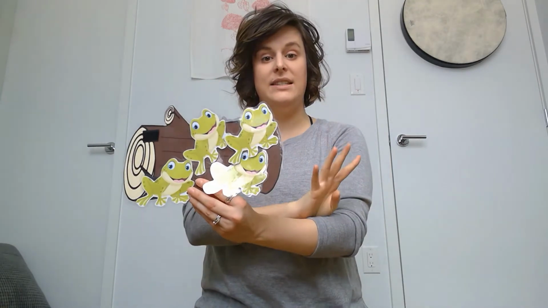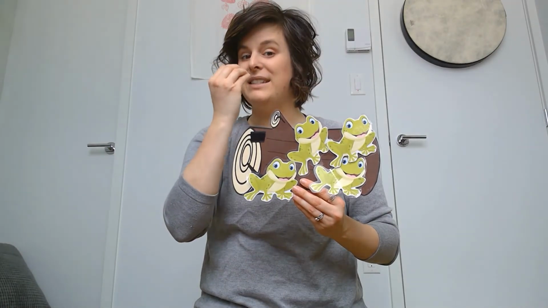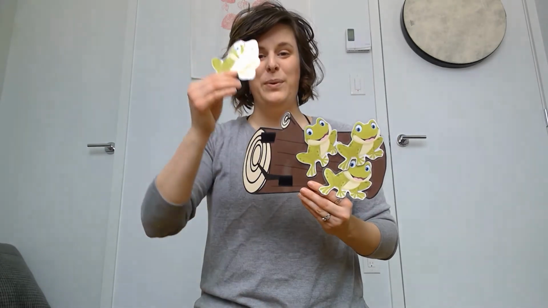4 green and speckled frogs sat on a speckled log, eating some most delicious bugs. Yum, yum. One jumped into the pool. Whee! Splash! Where it was nice and cool. Whew. Now there are 1, 2, 3 green speckled frogs.